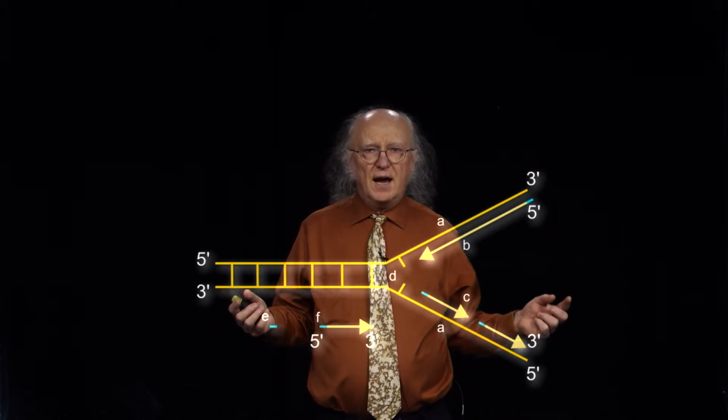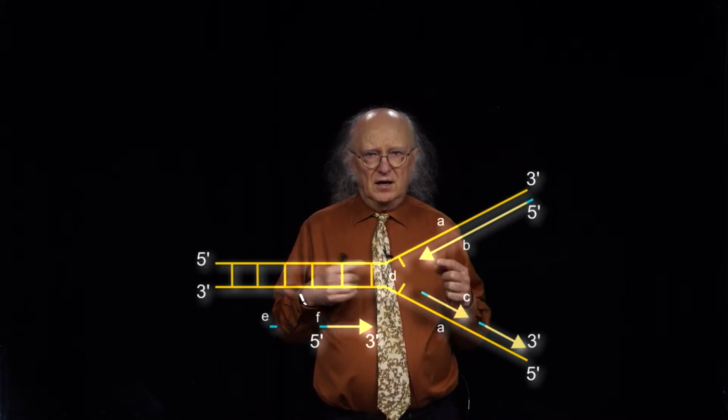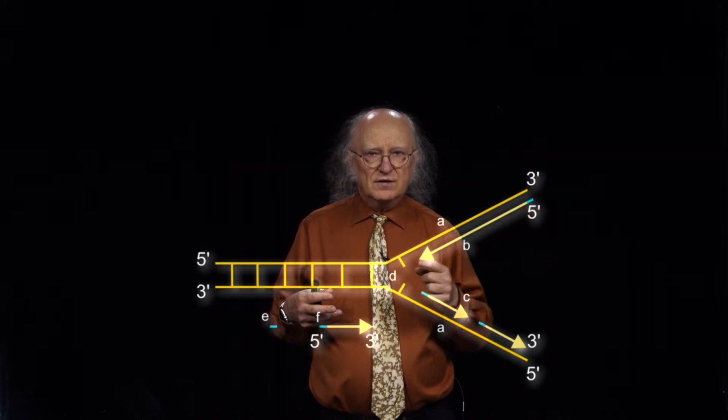Now, why does it happen in pieces? Well, remember that the primase can only copy a single strand after it's been unwound. And that strand gets unwound only after this strand moves further along.